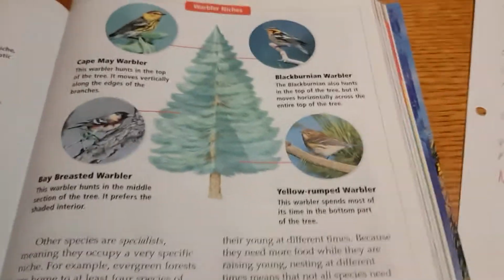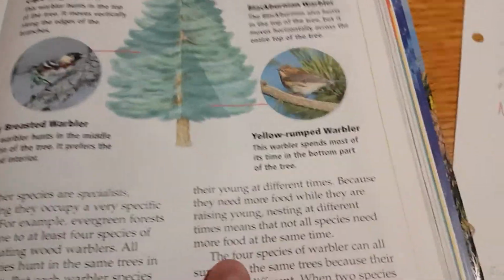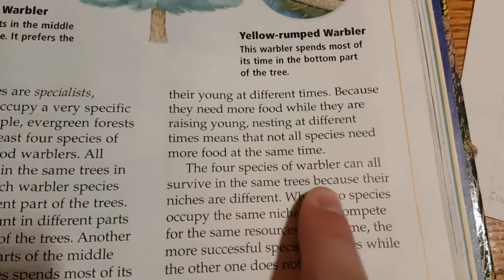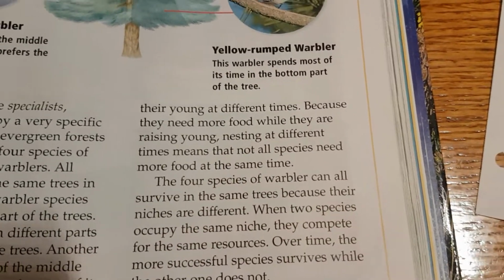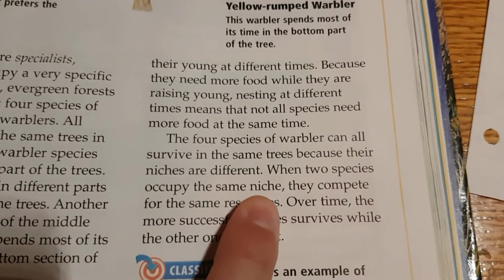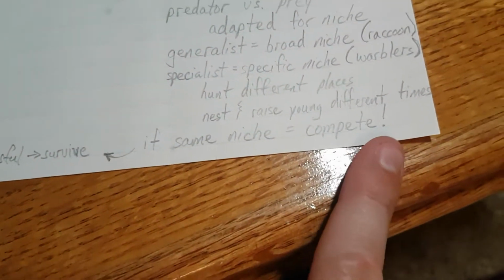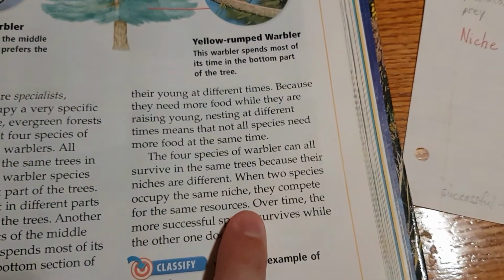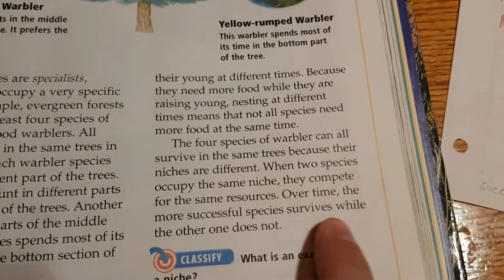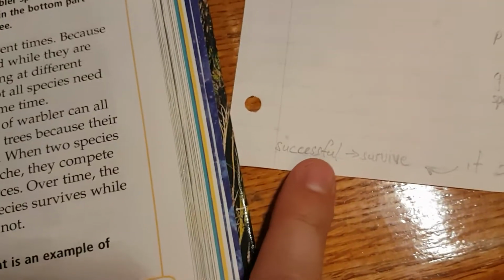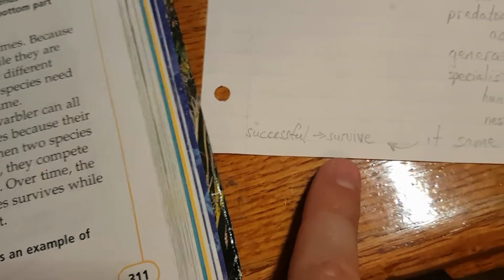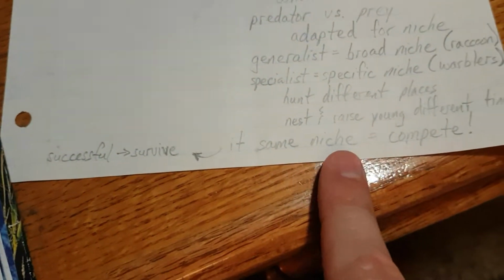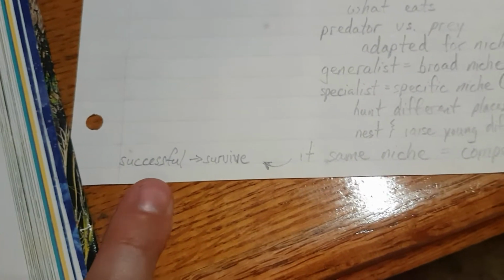So they have adapted by nesting and raising their young at different times. The 4 species of warbler can all survive in the same trees because their niches are different. When 2 species occupy the same niche, they compete for the same resources. Same niche equals compete! Because if they're competing, then that means life's going to get difficult. Over time, the more successful species survives, while the other one does not. If you're successful, you will survive. So the arrow comes over here because if they occupy the same niche, they're competing, and then whichever species is more successful is more likely to survive.